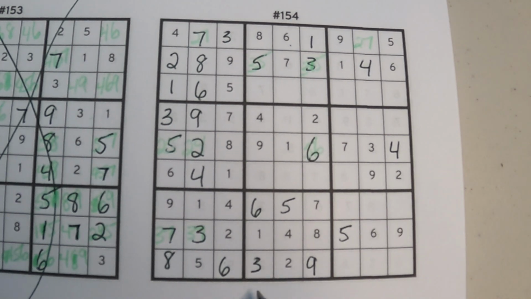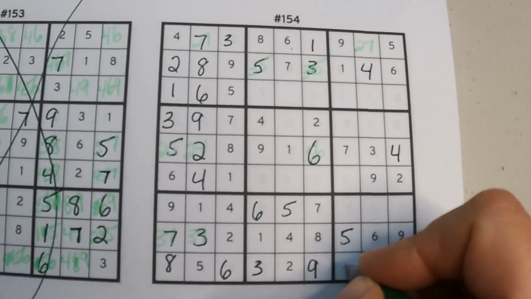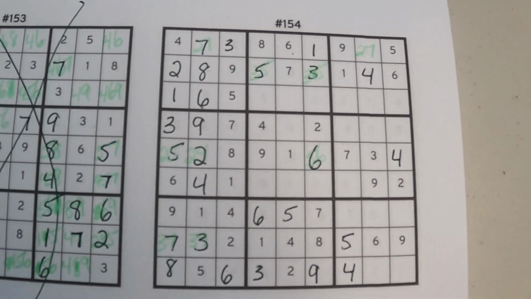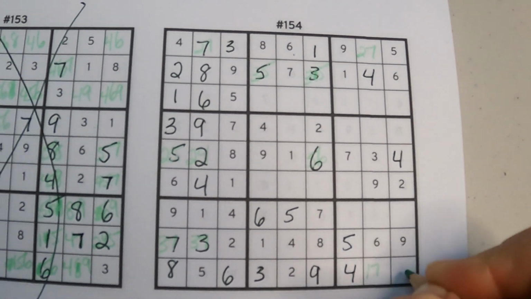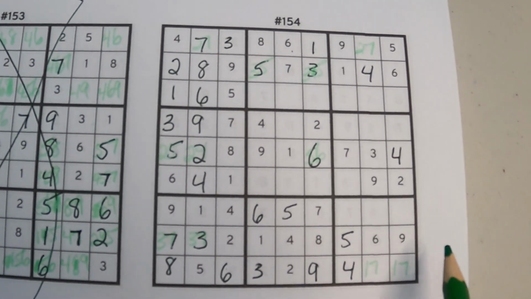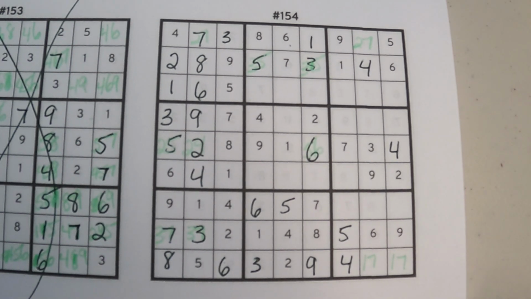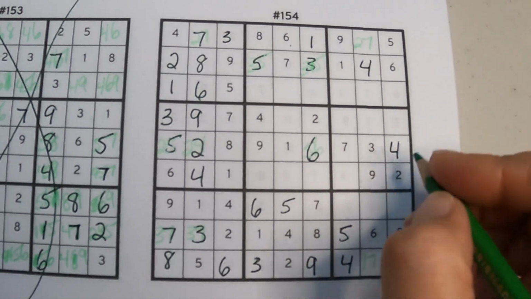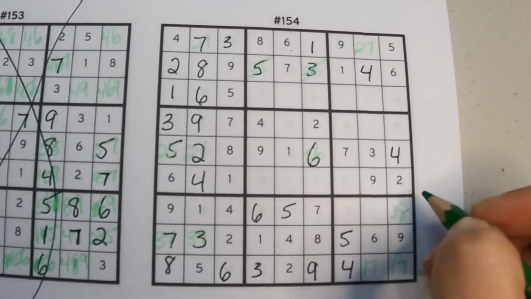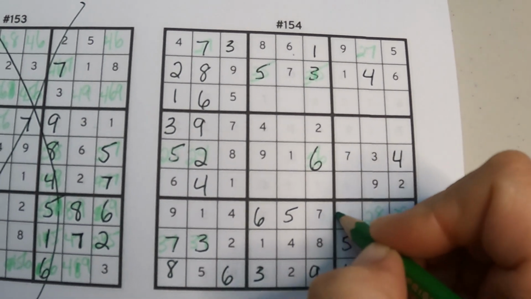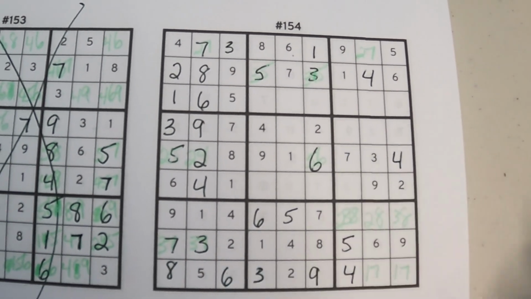For this row now, we're missing 1, 4, and 7. We've got a 1 and 7 here, so 4, but no other help. So 1, 7, 1, 7. For this row, we're missing 2, 3, and 8. We've got a 2 here, so 3, 8, a 3 here, so 2, 8, and no help here, so 2, 3, 8.